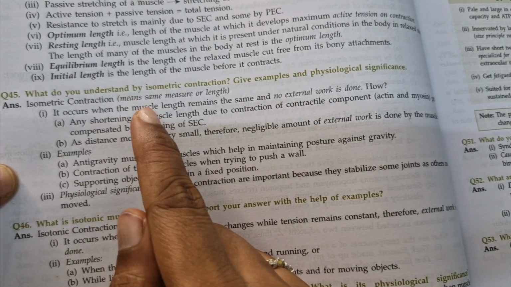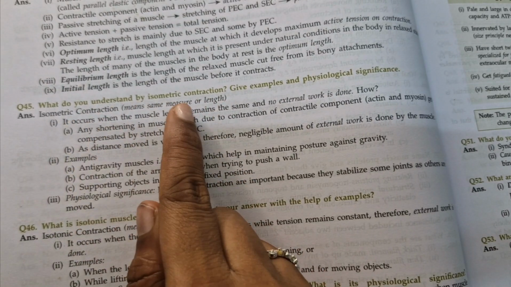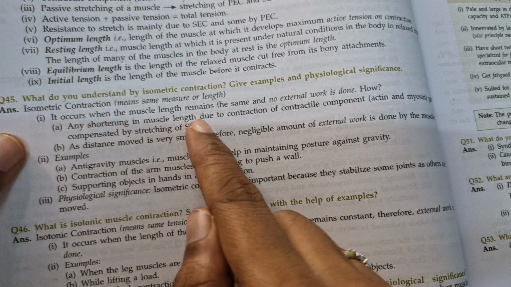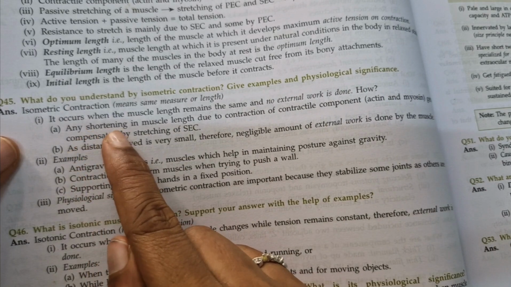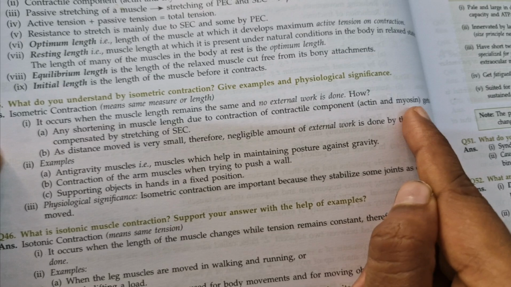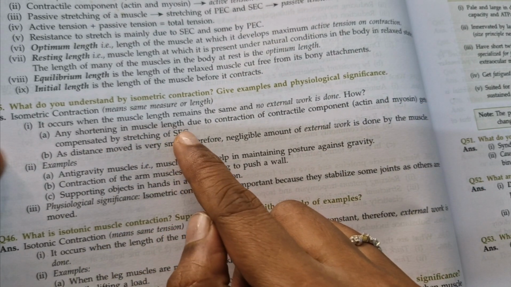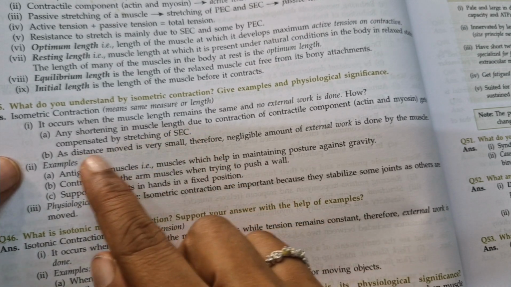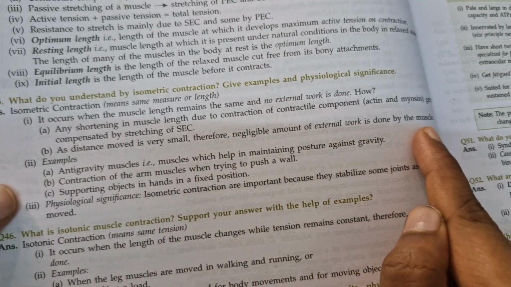Isometric contraction. Iso means same, metric means measure or length. It occurs when the muscle length remains the same and no external work is done. How? Any shortening in the muscle length due to the contraction of contractile component, actin and myosin, gets compensated by stretching of the series elastic component. As the distance moved is very small, a negligible amount of external work is done by the muscle.